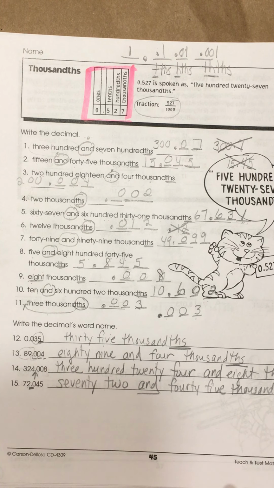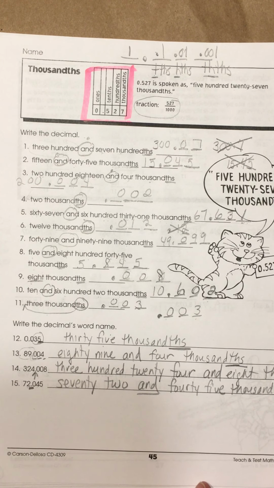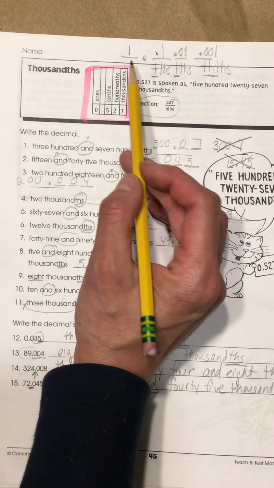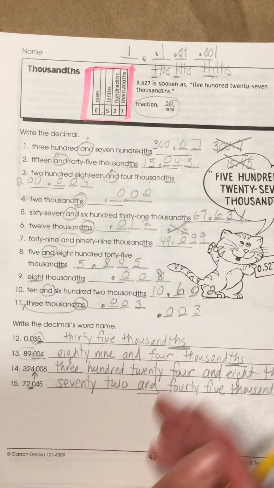So that is page 23. This was just identifying the names of the place values. Make that thinking track as many times as you can.